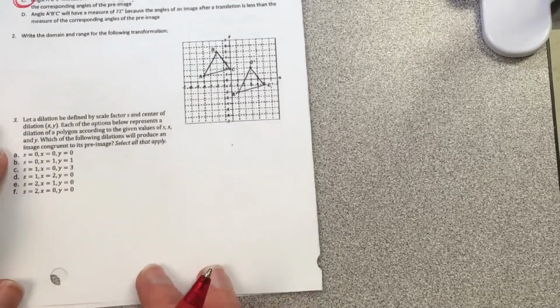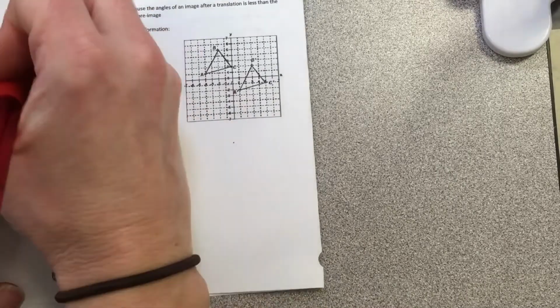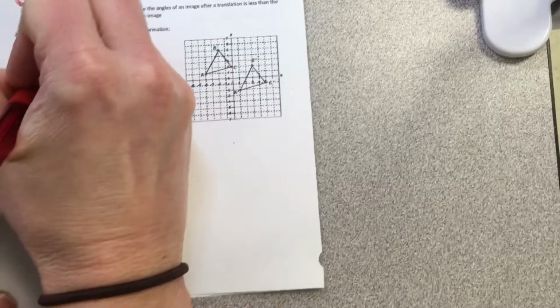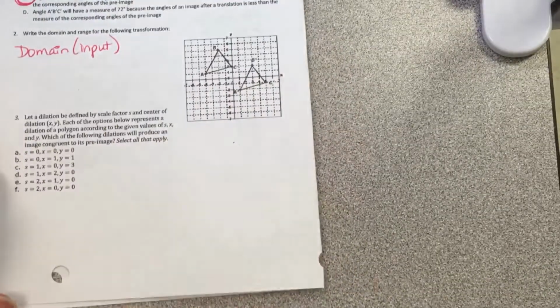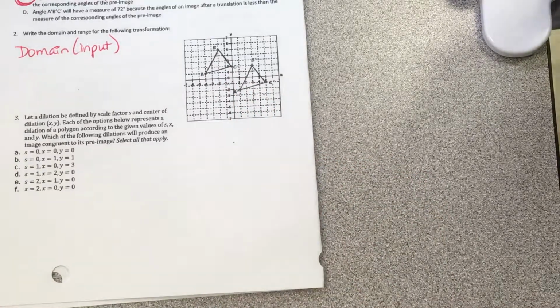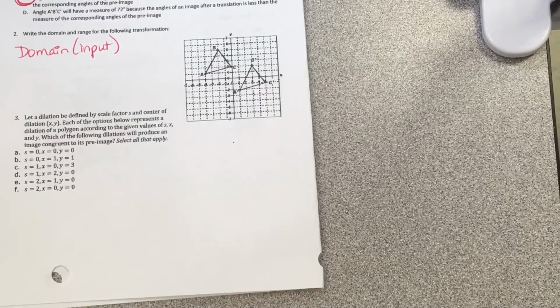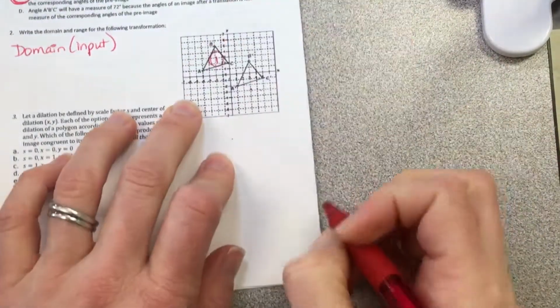All right. Number 2, write the domain and range for the following transformation. All right, what did we say domain was? The input, which in this case we have 2 shapes. Input is what you're starting with, all right? Which one are we starting with? The one on the left or the right? On the left, because it doesn't have the primes, okay? So this is our first one.